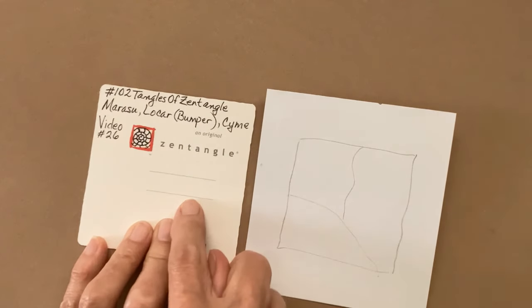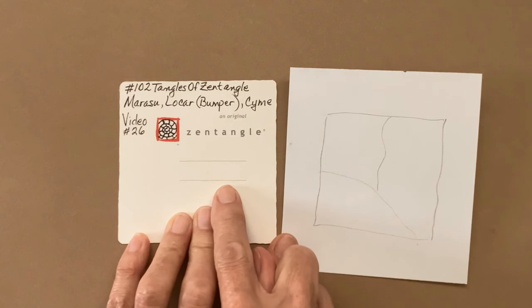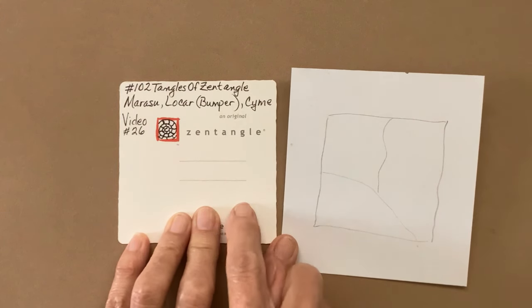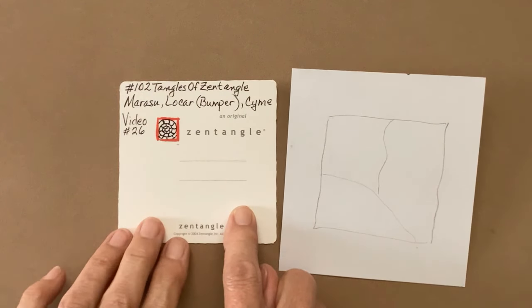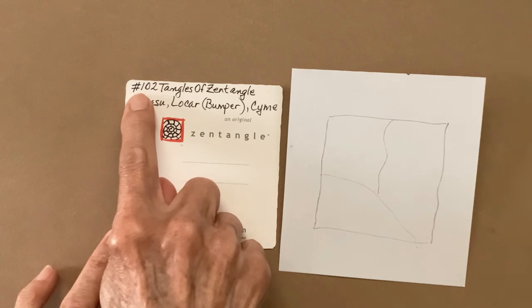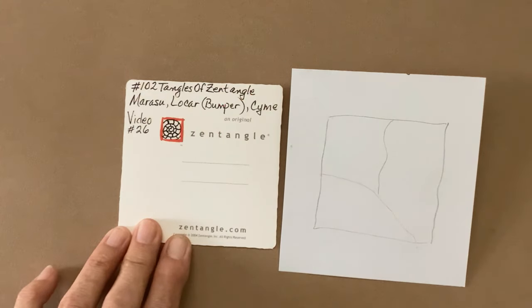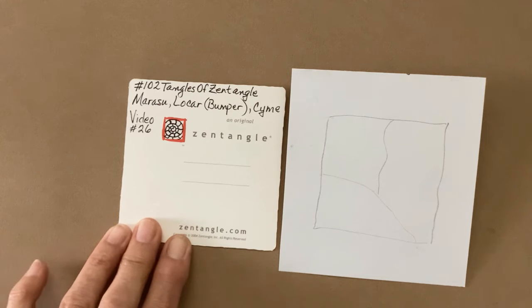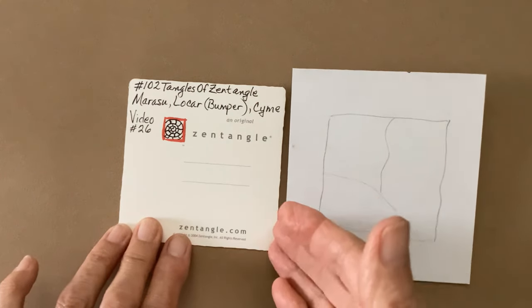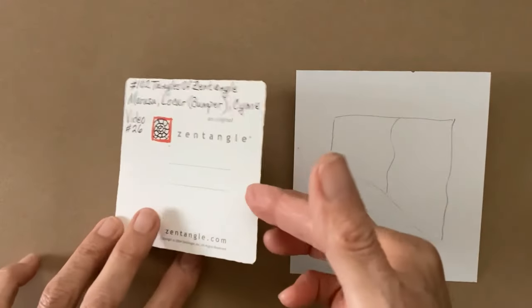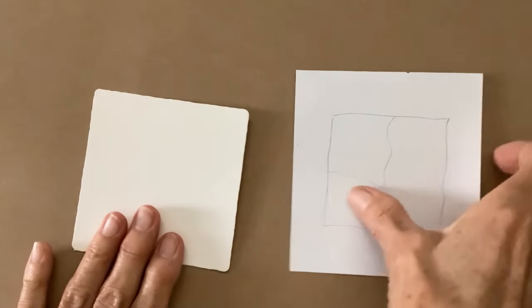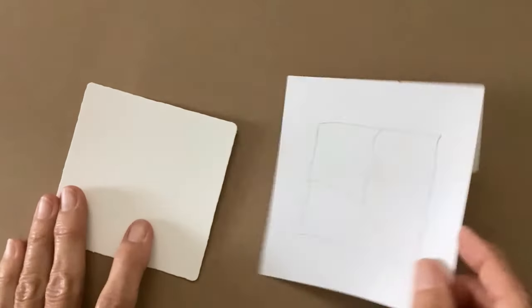Okay, so for today, I'm going to be using a Zentangle 3.5-inch tile. My hashtag is 102 Tangles of Zentangle because that's the poster that introduced me to Zentangle, and I have less than 30 to go after I finish this video. So there's that. Here's the string we're going to use.